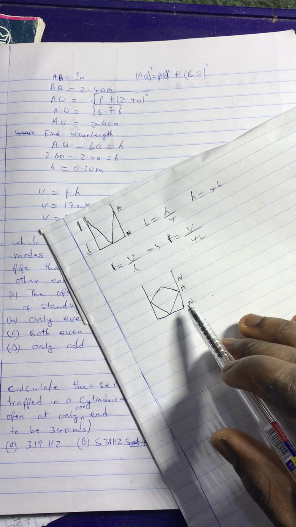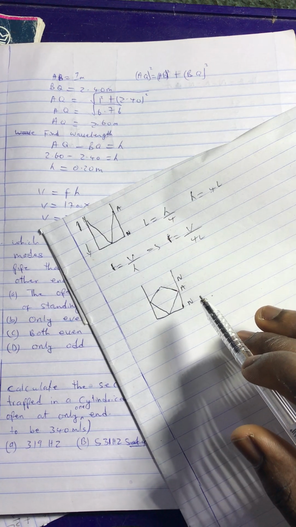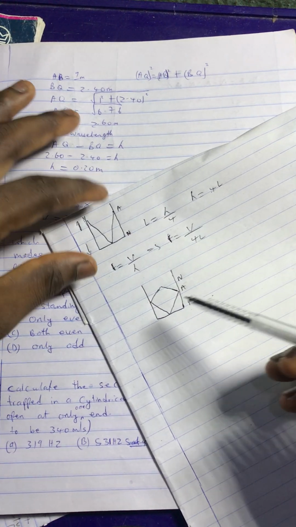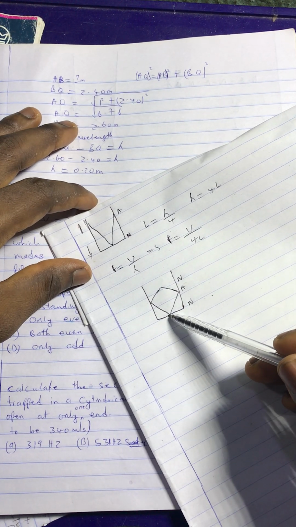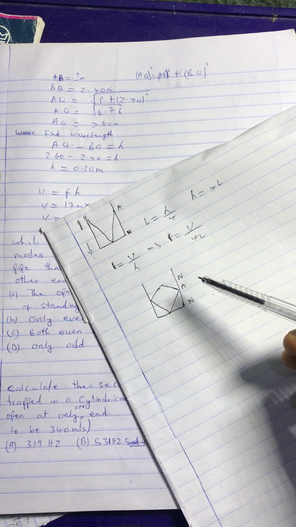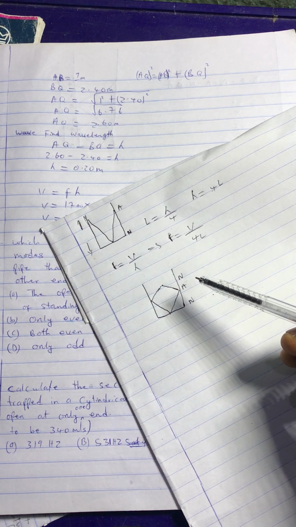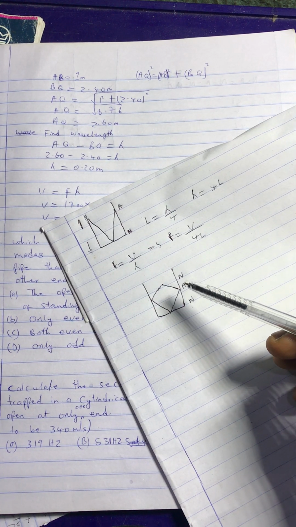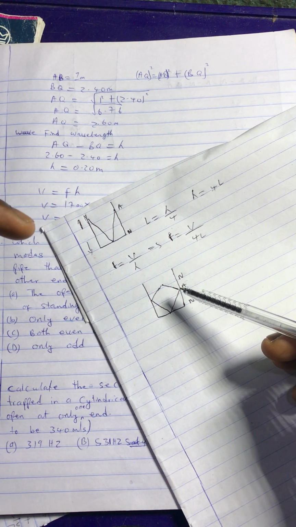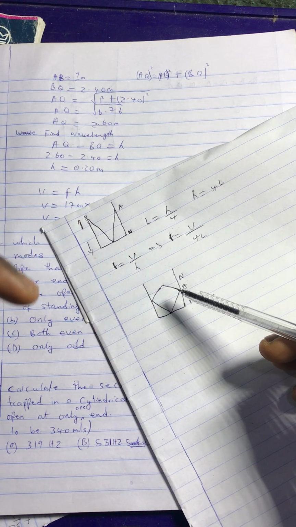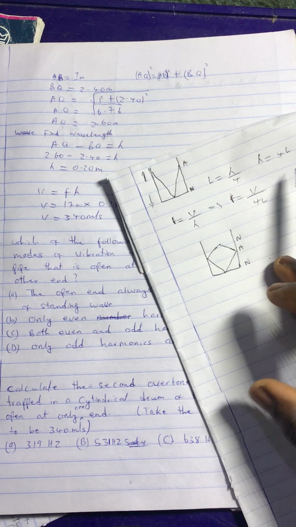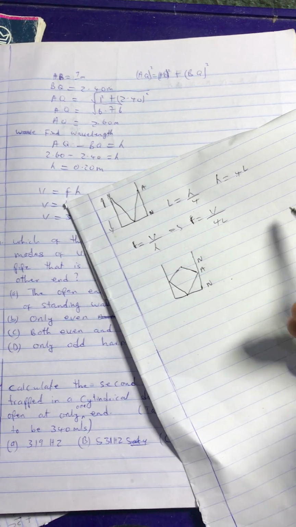Exactly. Now watch very well. In this kind of vibration, it cannot occur. Why? Because a closed pipe is only a pipe that is open at one end and closed at the other end. Now if you look at this diagram, it is closed here and it is closed here. So that means your second harmonic in a closed pipe cannot occur because it does not satisfy the definition of a closed pipe. That tells you that even harmonics cannot occur.